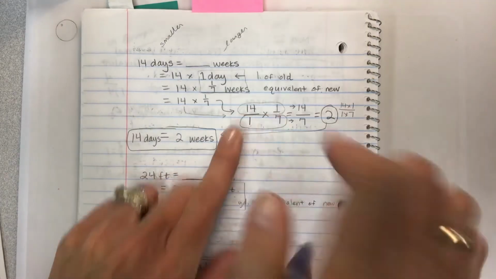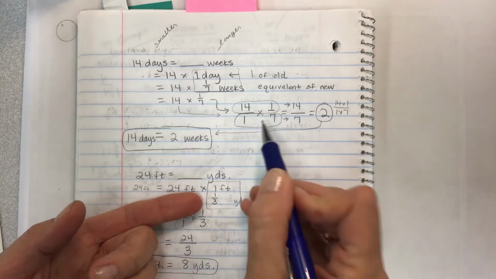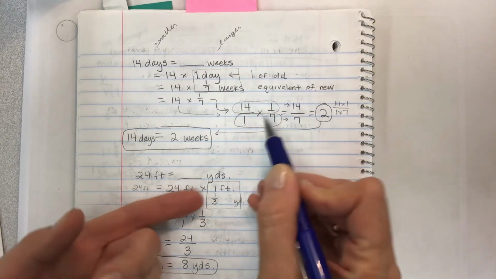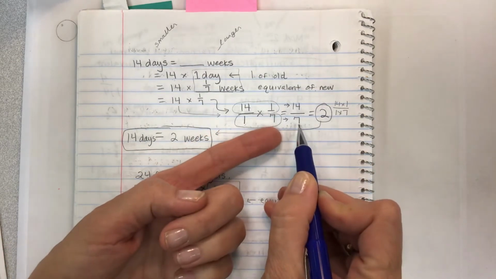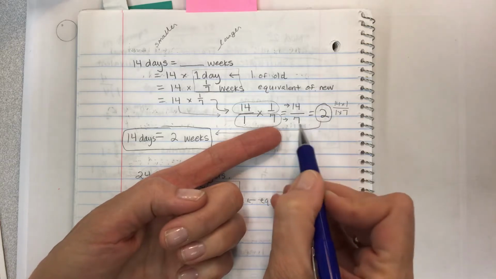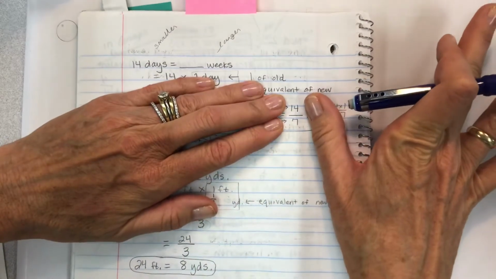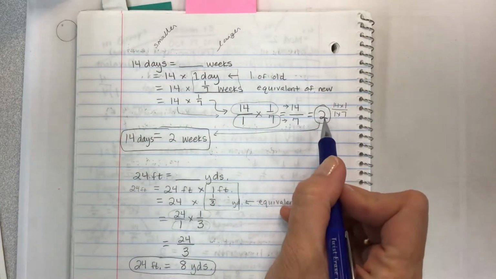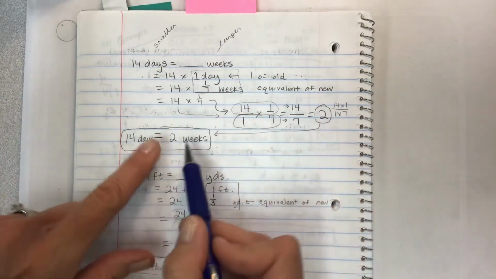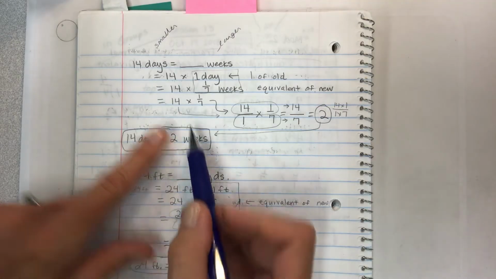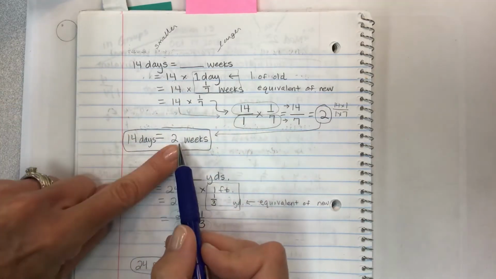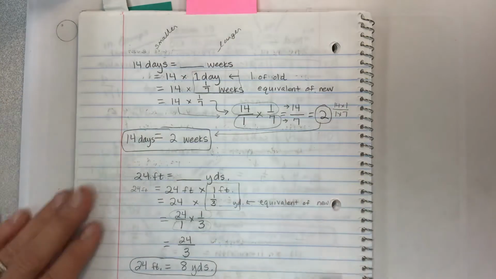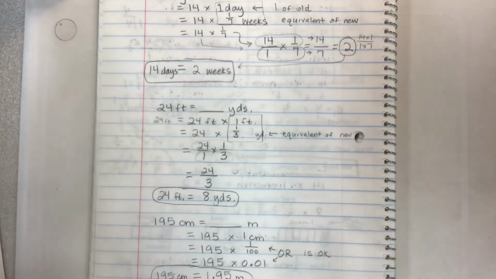And when you multiply, you go straight across the top and straight across the bottom. So we have 14 times 1 is 14, and 1 times 7 is 7, which gives us a new little problem here. Remember, this is a problem in itself. That's 14 divided by 7. So if you do 14 divided by 7, you get 2. And so then you have your new label. So 14 days is equivalent to 2 weeks. So I hope that makes sense. If it didn't make sense, watch it again. I'm trying to be as clear as I can.